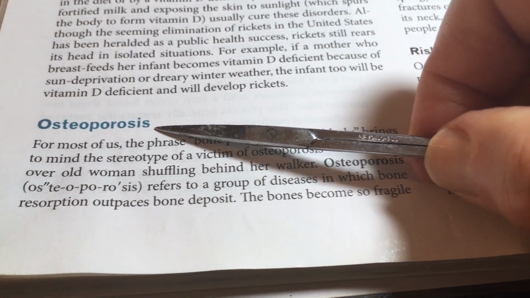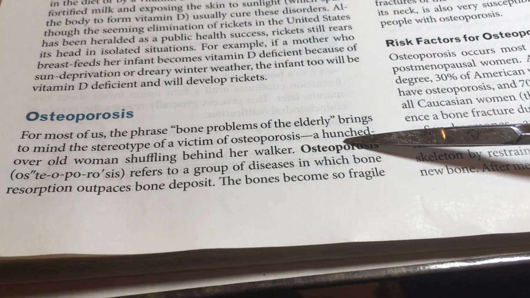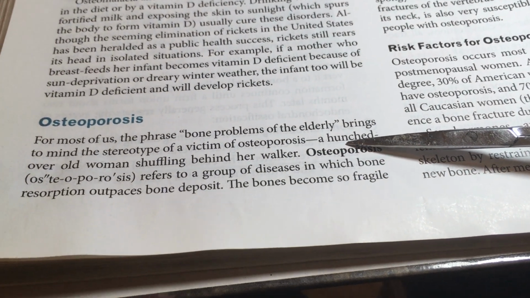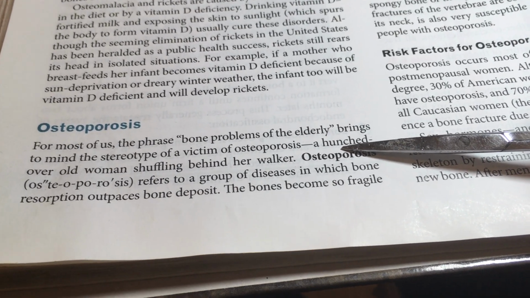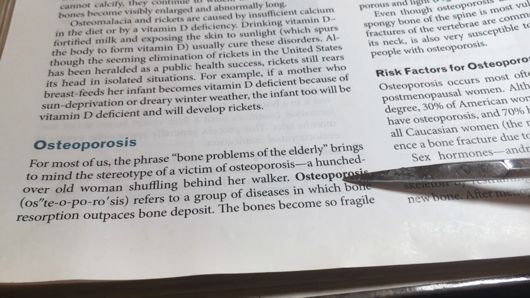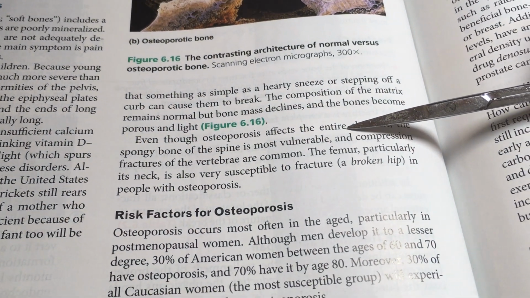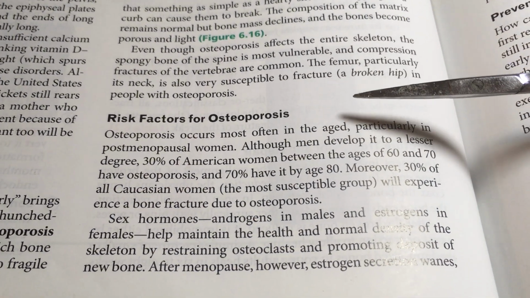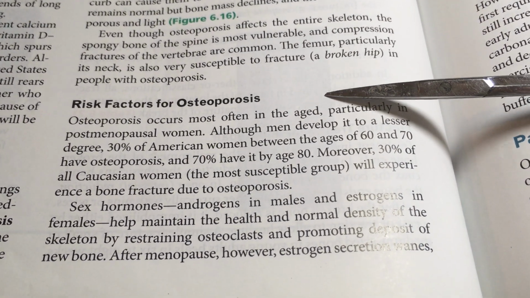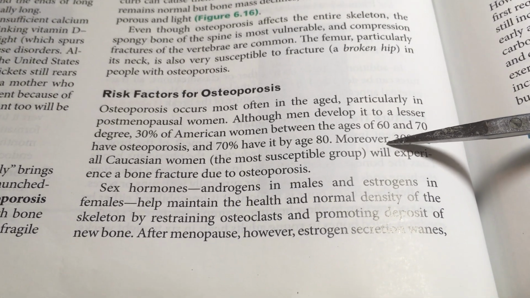Osteoporosis is a situation in which the osteoclasts are breaking down bone to supply calcium to the blood, but we're not replacing the bone, either due to a problem in the diet or to a problem in the vigor of the tissue in terms of replacement. Okay, so there are all kinds of risk factors, menopause and aging in general being two significant risk factors.